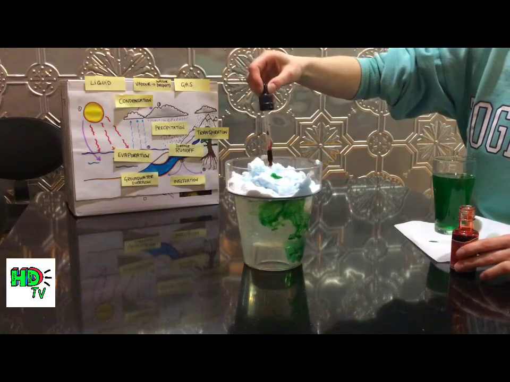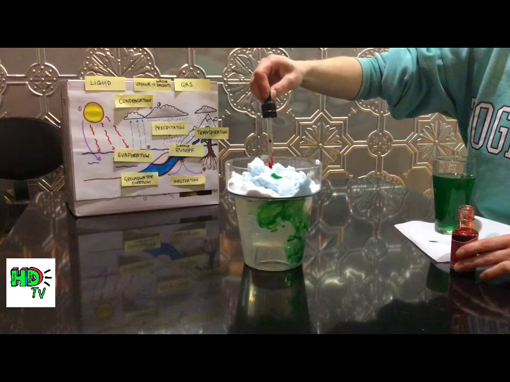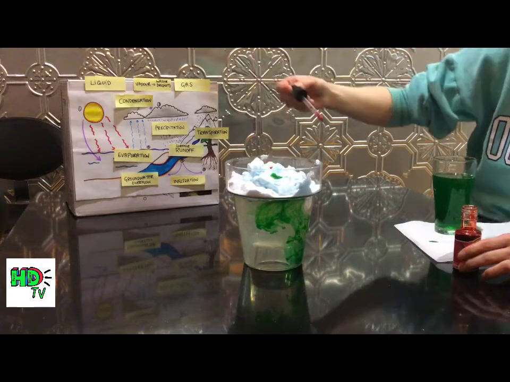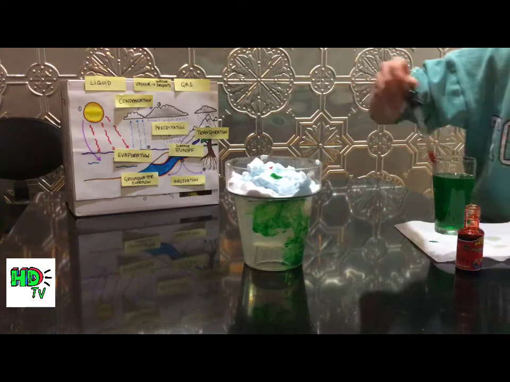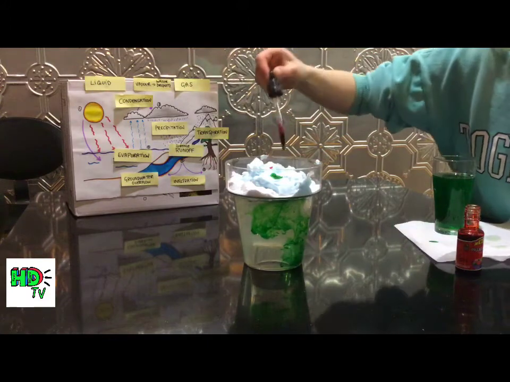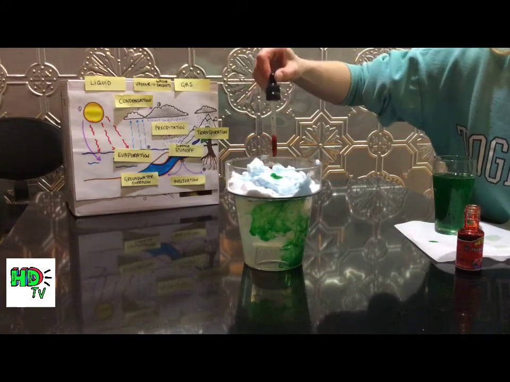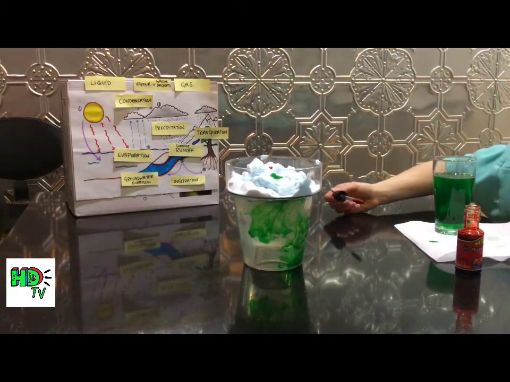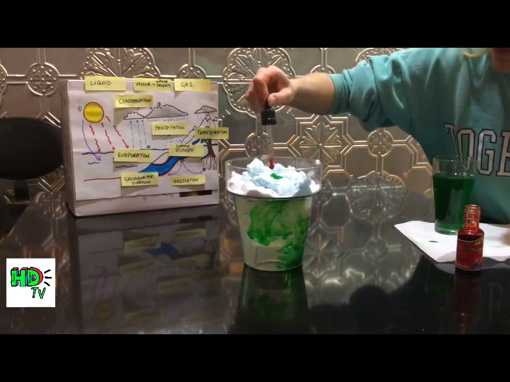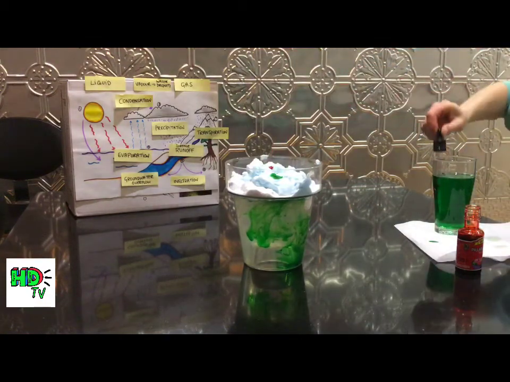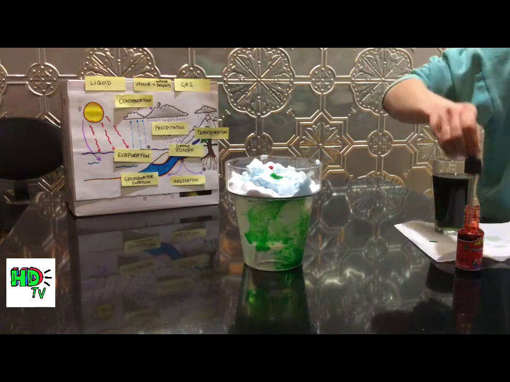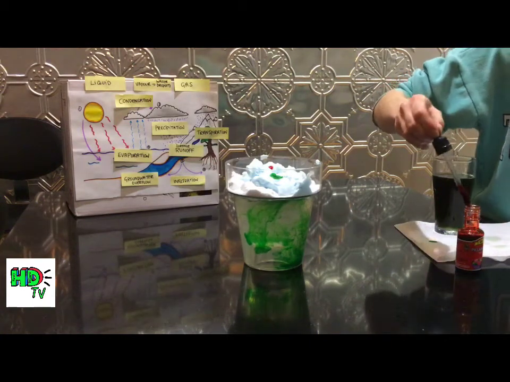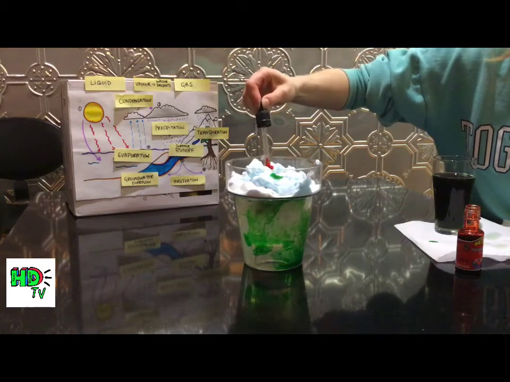I'm going to pop my pipette into the clouds, release my red dye, and we can start to see what happens when the clouds get so heavy with water vapor. It begins to transfer down through the sky as precipitation, rainfall.